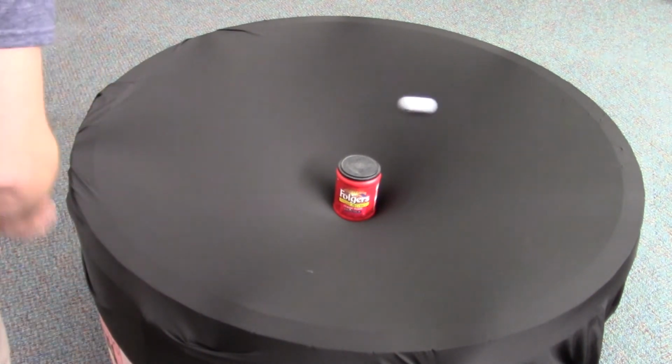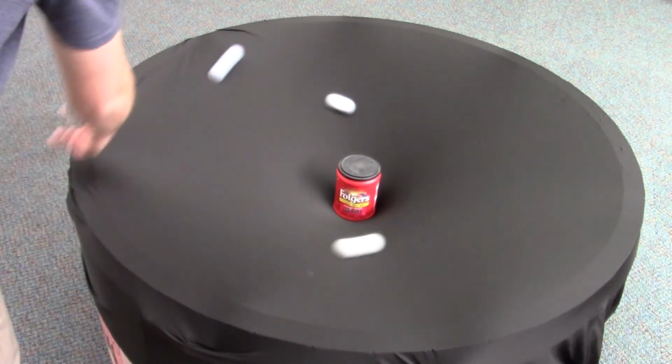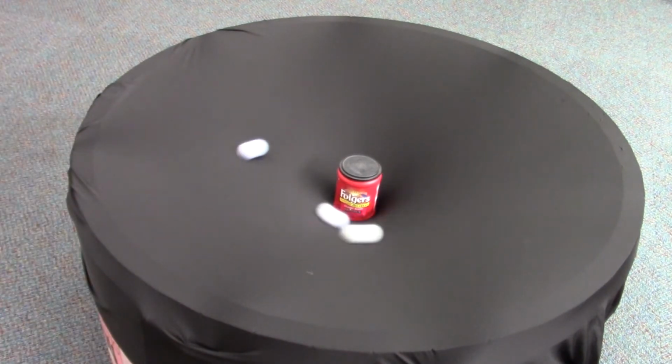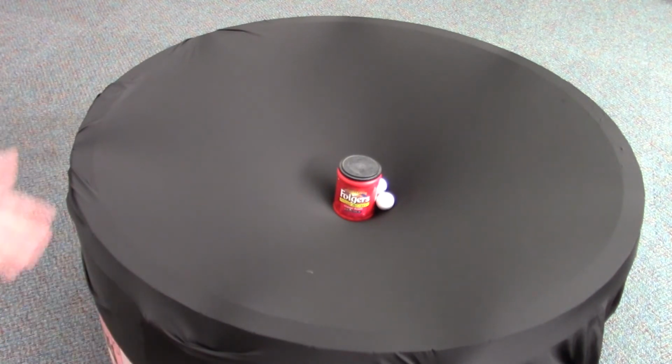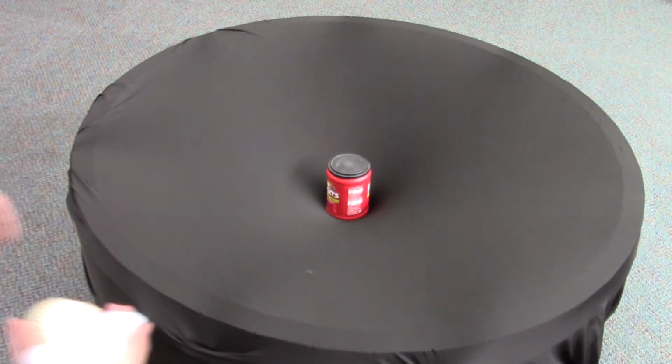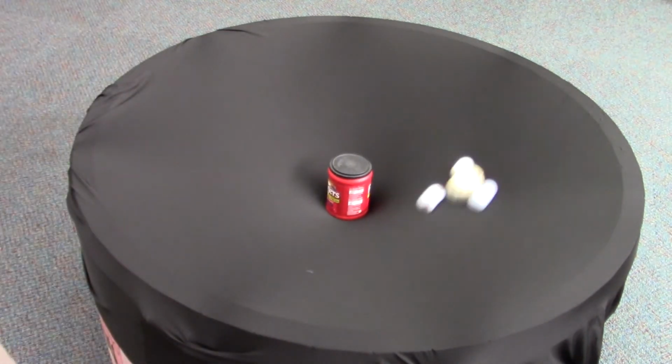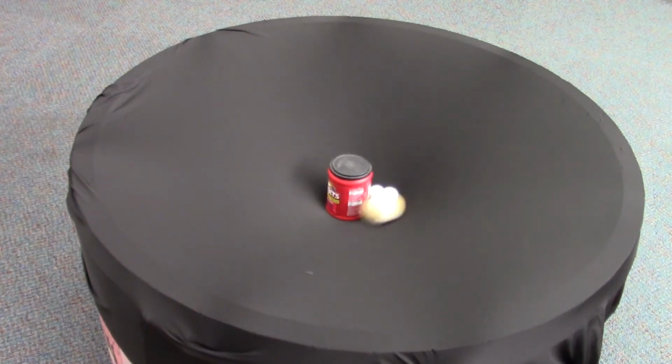So let's do a slow one, a little bit faster, a lot faster. You can see they all took different routes and different amounts of time to get to the middle. So again, the size and the speed of these celestial bodies affects how they experience an orbit.